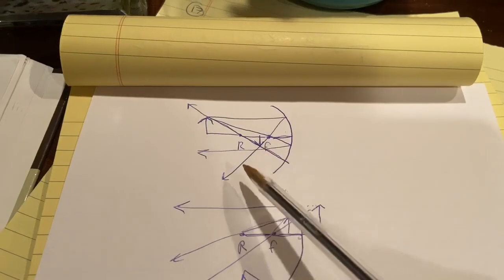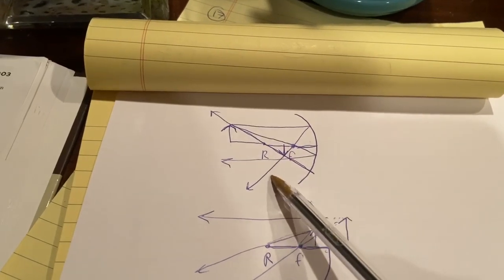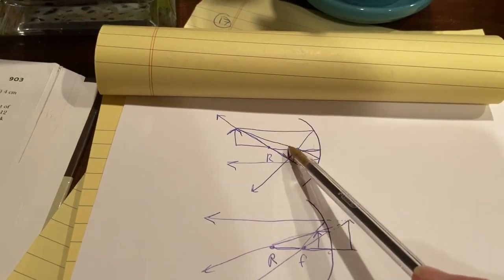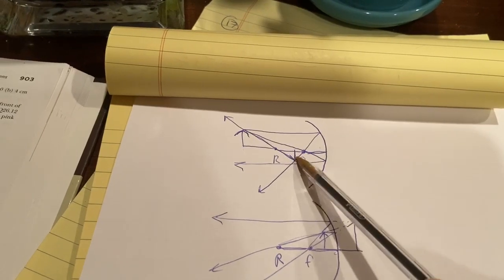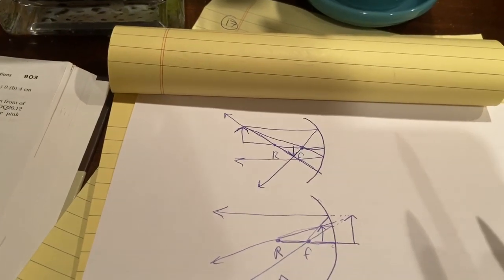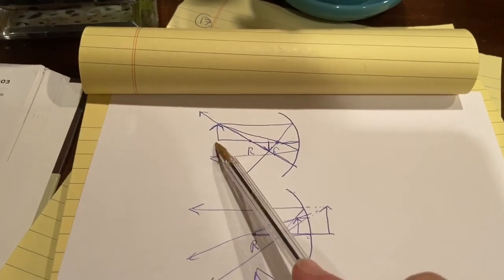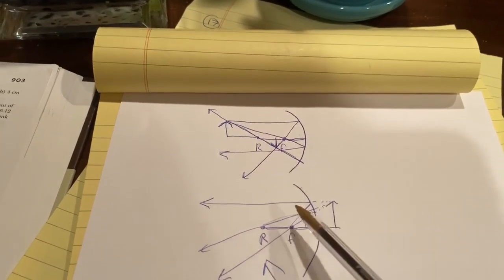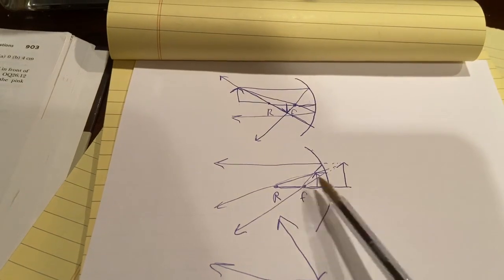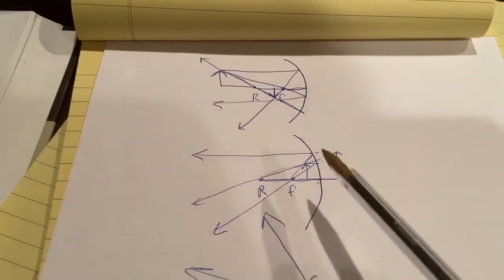This is a real image because, again, if you put a piece of paper here, an image would be reflected from the mirror onto the paper, and you would see a little arrow on that piece of paper. All right, now this is only true if the object is outside the focus. If the object is inside the focus, or between the focus and the mirror, things get a little more complex.